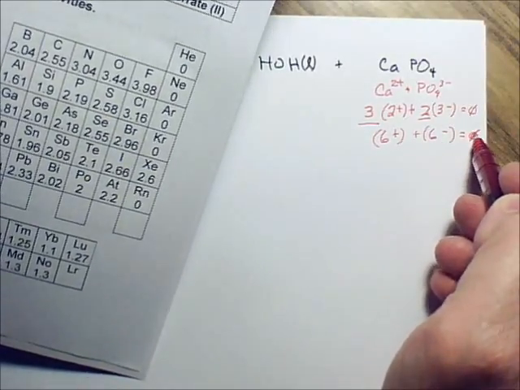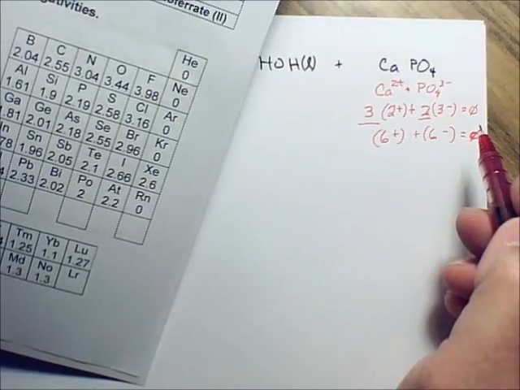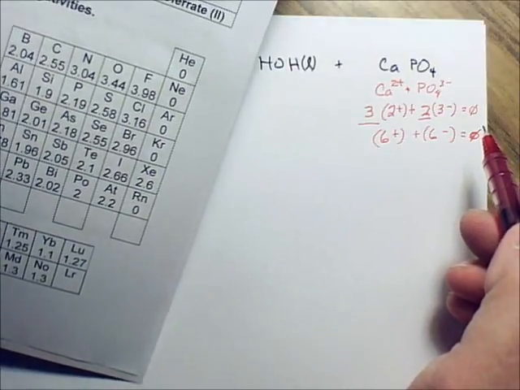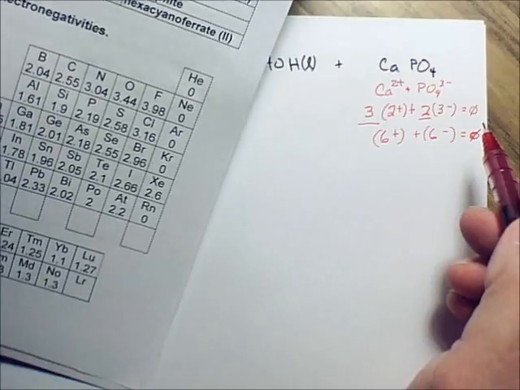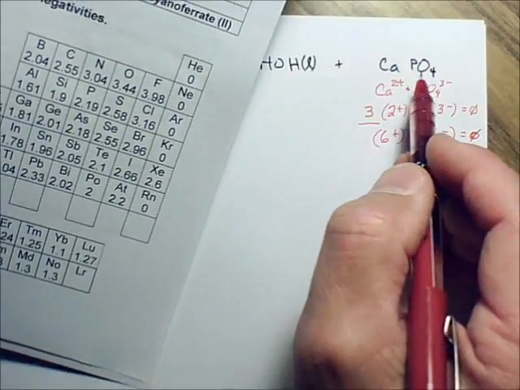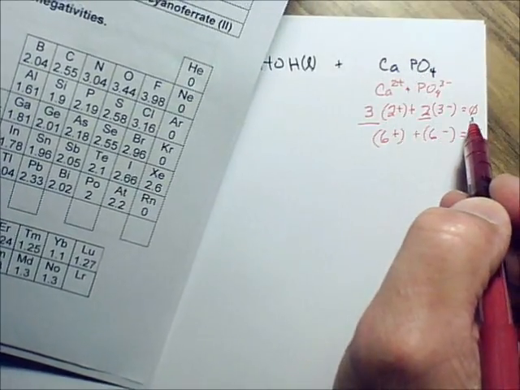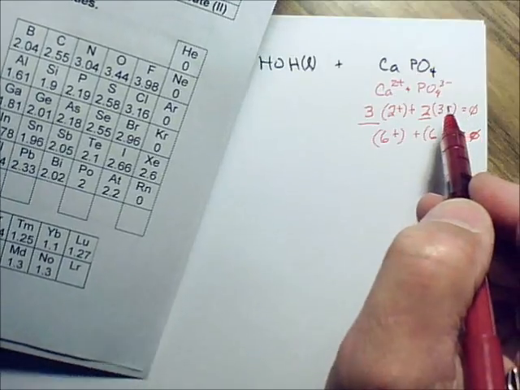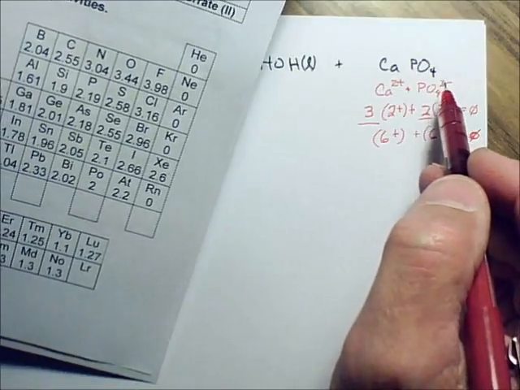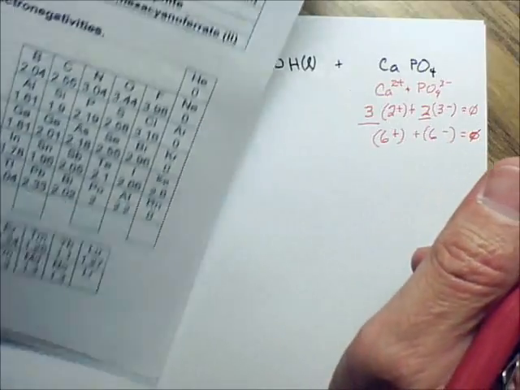Will you ever get something that is like 2 positives? And you can't do that. No. Because compounds, you want to equal 0 when you're done. Now, there are things you can put together to have a charged particle. We haven't done any of that at this point in time.